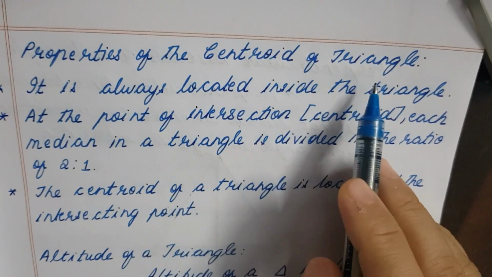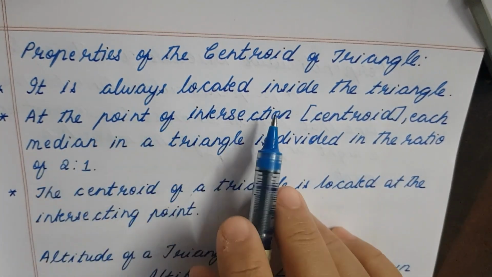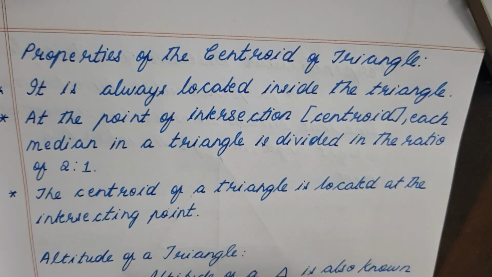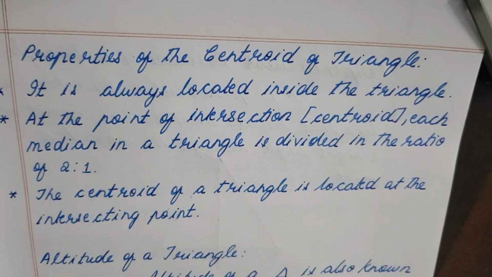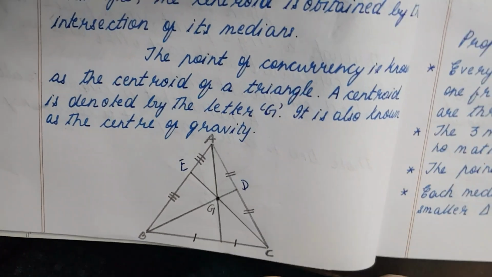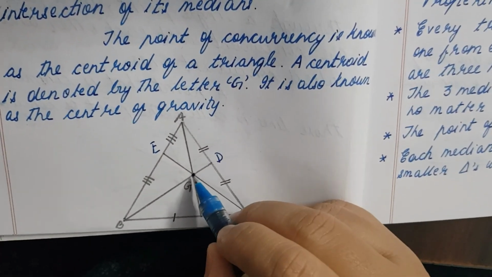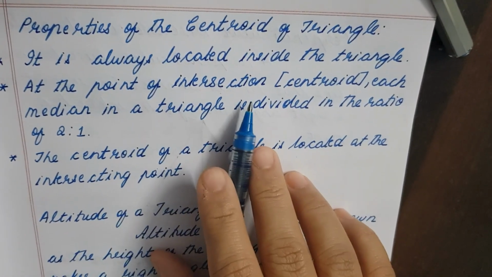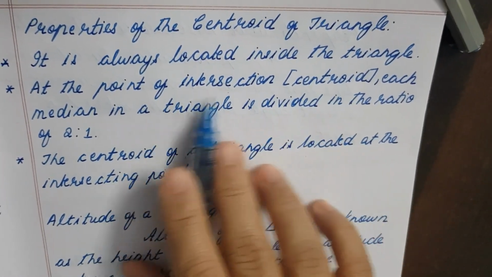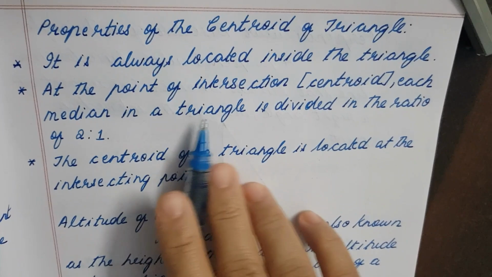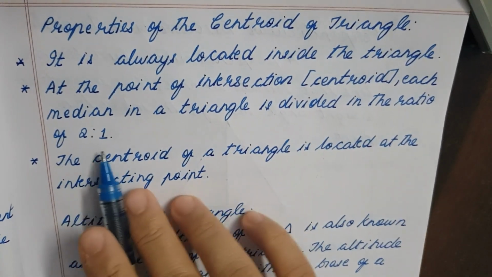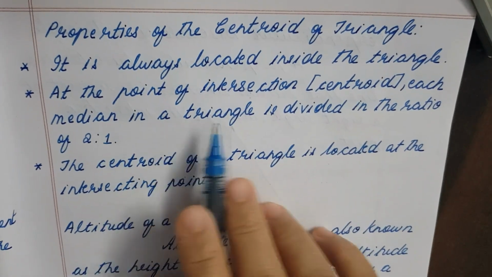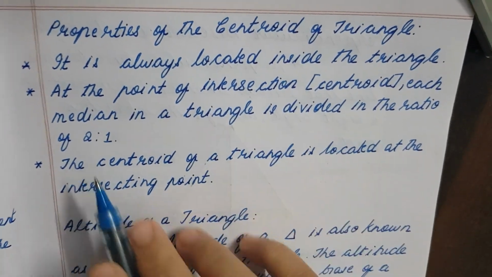Properties of a centroid of triangle. It is always located inside the triangle. So centroid பார்த்தீங்கன்னா it is always located inside the triangle. கரெக்டாக இப்போ நம்ம தான் ஒரு எக்ஸாம்பிள் பார்த்தோம் இல்லையா, பாருங்கள் இந்த எக்ஸாம்பிள். ஸோ இதில் பார்த்தீங்கன்னா this centroid is located inside the triangle only. At the point of intersection, that is centroid, each median in a triangle is divided in the ratio of 2:1. So at the point of intersection, each median in a triangle is divided in the ratio of 2:1.